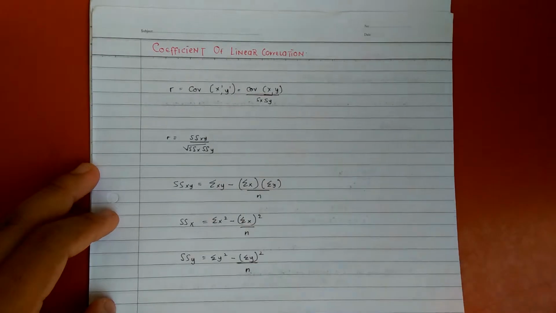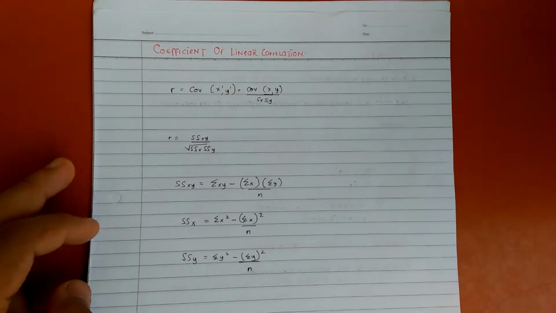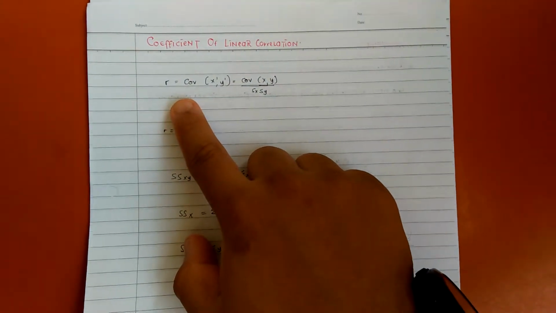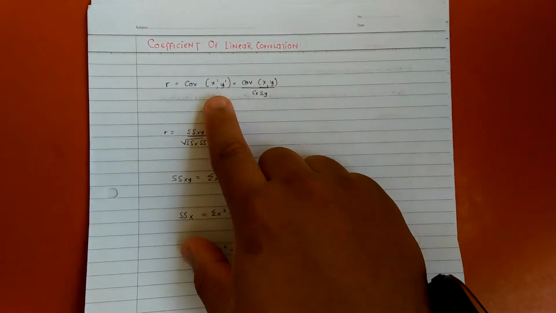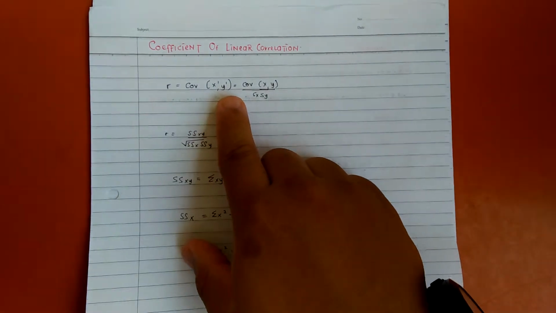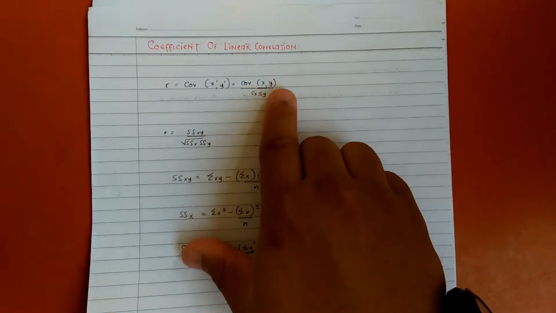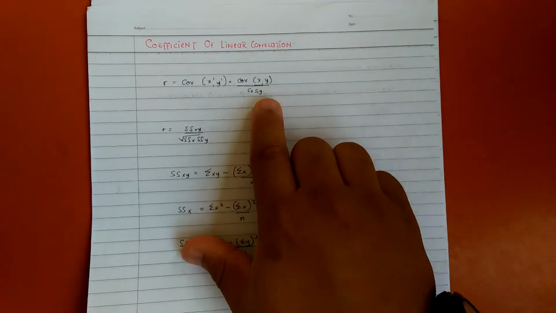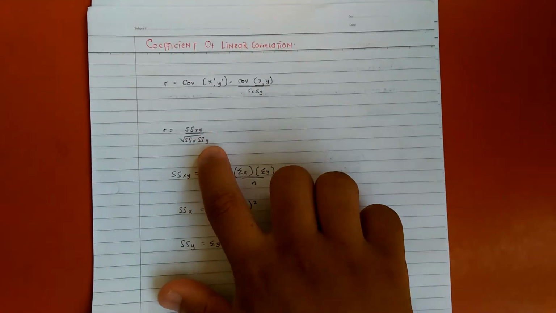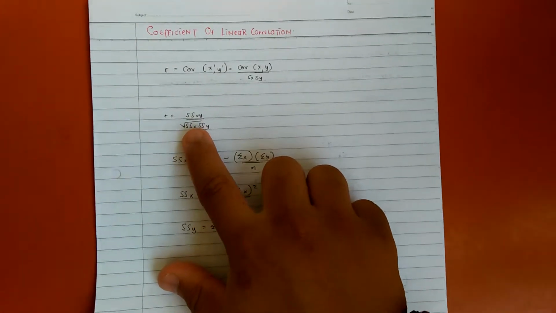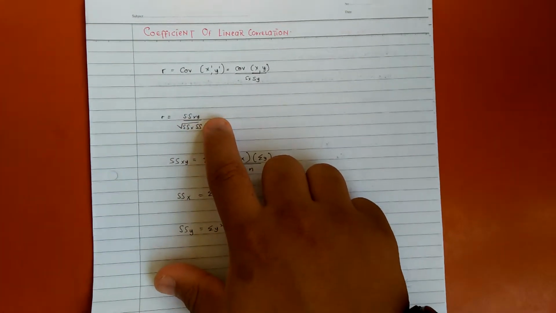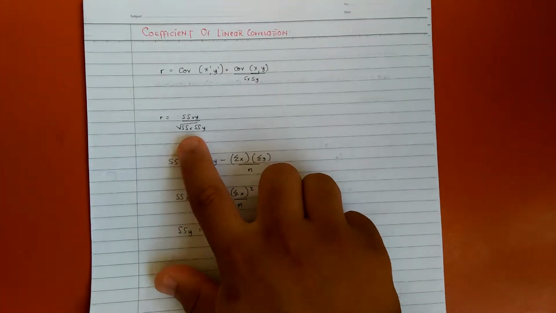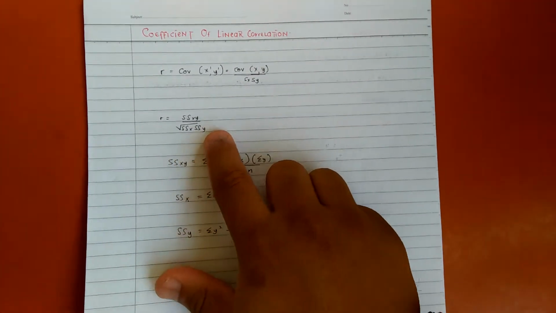Next is the coefficient of linear correlation, defined as r. The equation for r is equal to the covariance of x and y divided by Sx and Sy. To conclude, r is equal to SSxy divided by the square root of SSx times SSy.